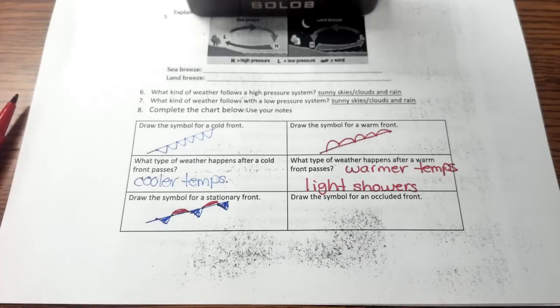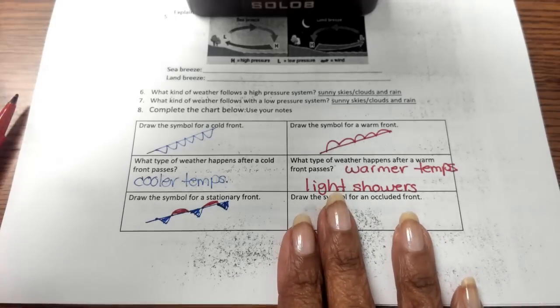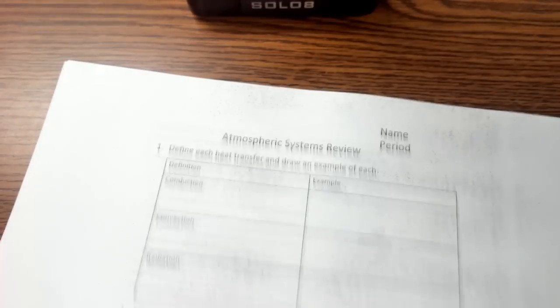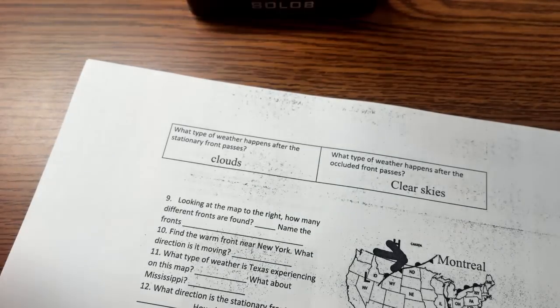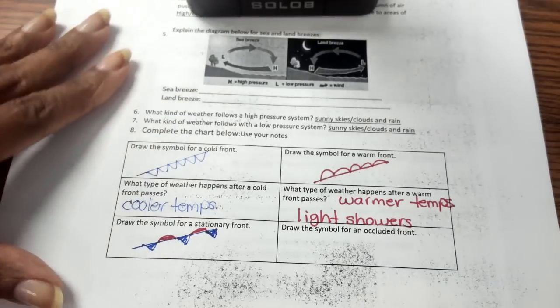And neither one has the energy to move the other one, so it's a stationary front. It just sits. And they can sit for days and days and days. And I think my description is on the next page. I don't have a box. My box is missing, so we'll just write it underneath.